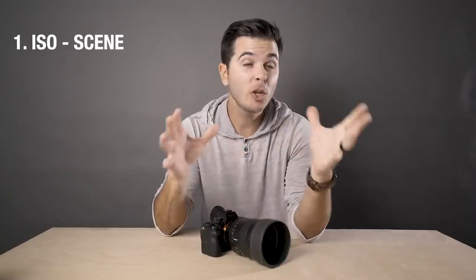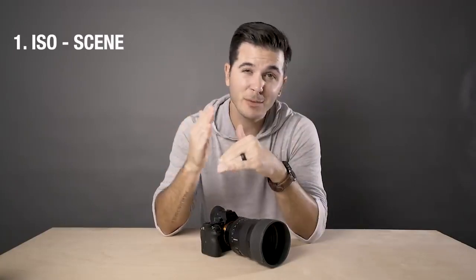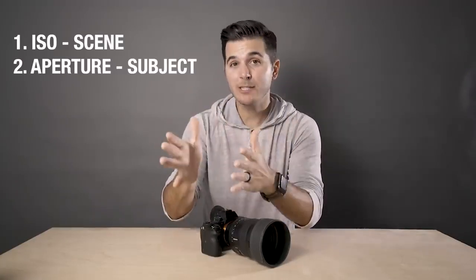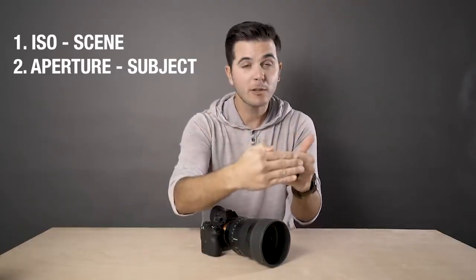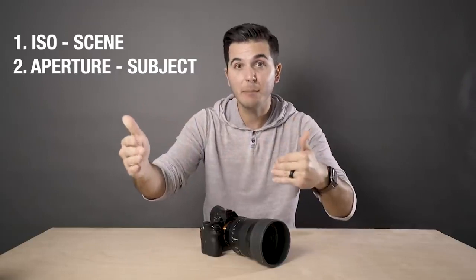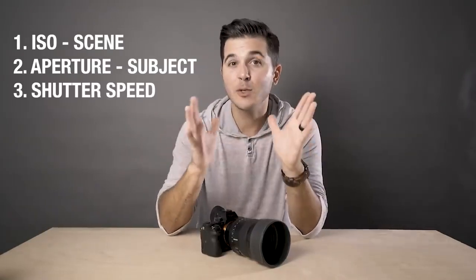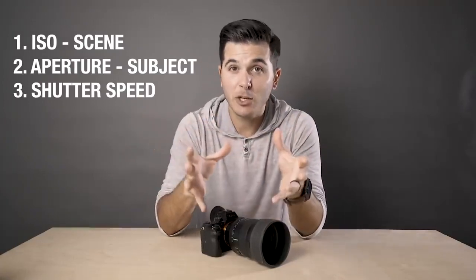So anytime I'm going to take a shot, I'm going to walk into the scene, and the first thing I'm going to do is set my ISO. So I'm going to look at the scene. If I'm outdoors, there's plenty of light, I'm going to bring that ISO as low as I can, maybe 200 or 100. Second, I'm going to look at my subject. I'm going to choose how much depth of field I need for that one person or 2 people or 5 people, and I'm going to set my aperture based on that. And then third, I'm going to choose how much motion blur I want or don't want and set my shutter speed based on that.